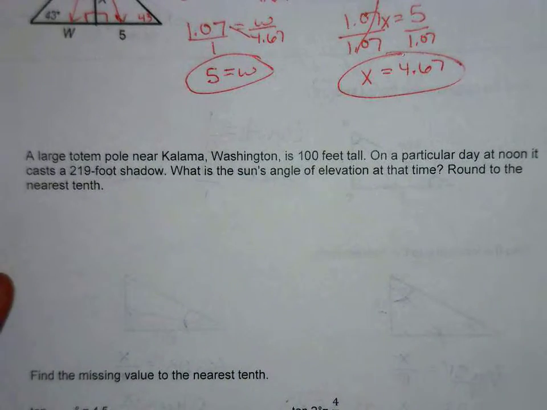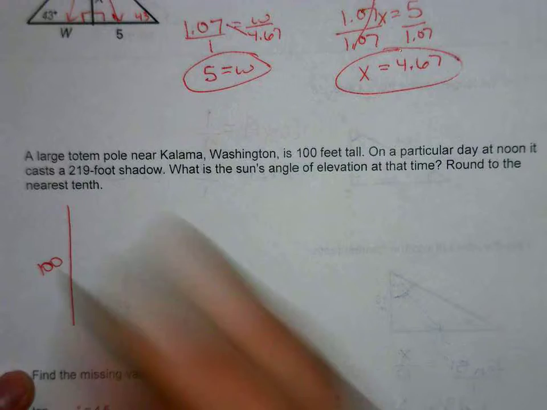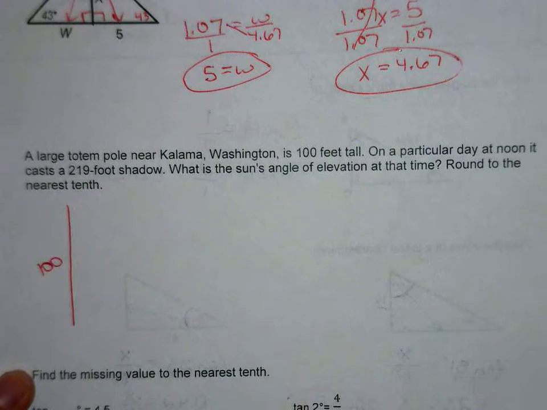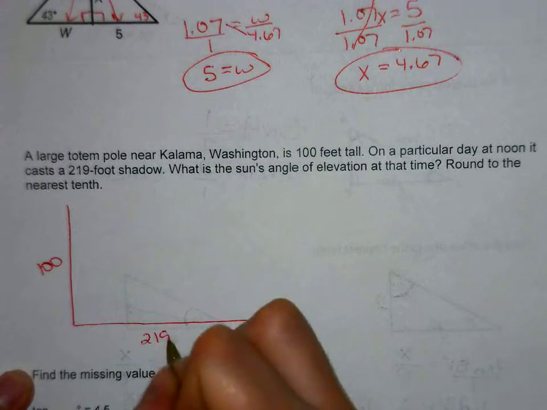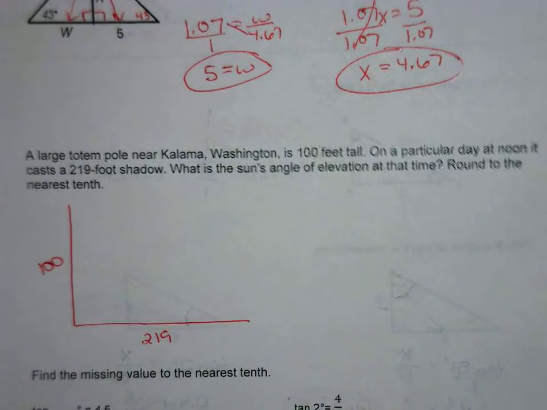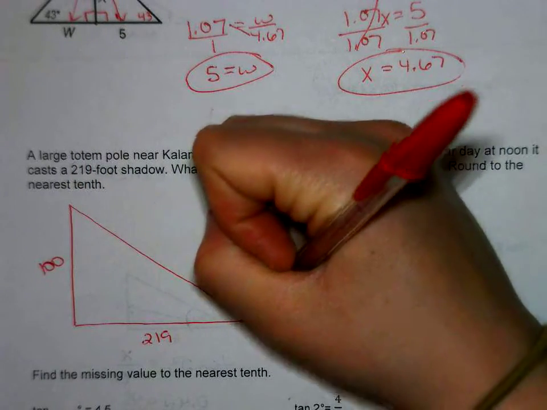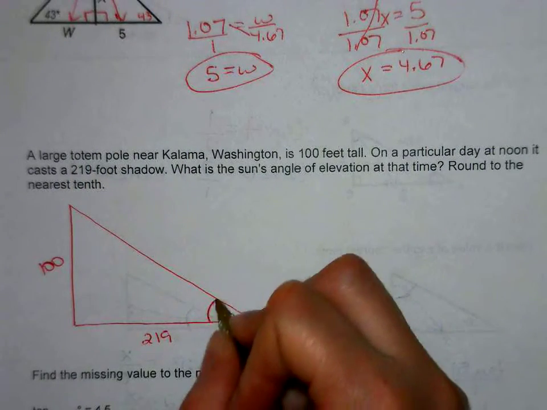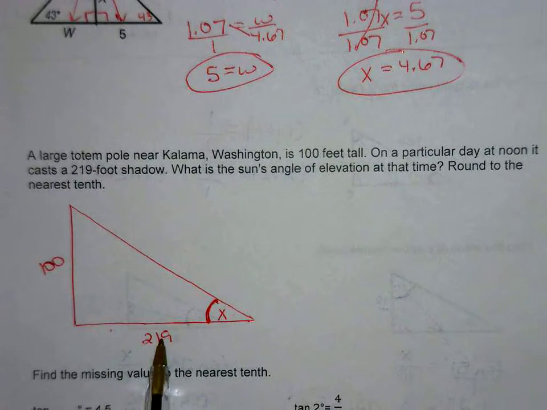Alright, we have a large totem pole. So here's our totem pole, and it's 100 feet tall. On a particular day at noon, it casts a 219-foot shadow. So our shadow is 219 feet. What is the sun's angle of elevation? So angle of elevation means we're looking up. So it wants to know, what is this angle that's casting this 219-foot shadow?